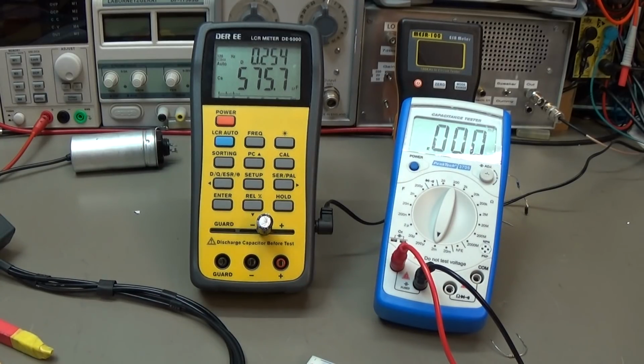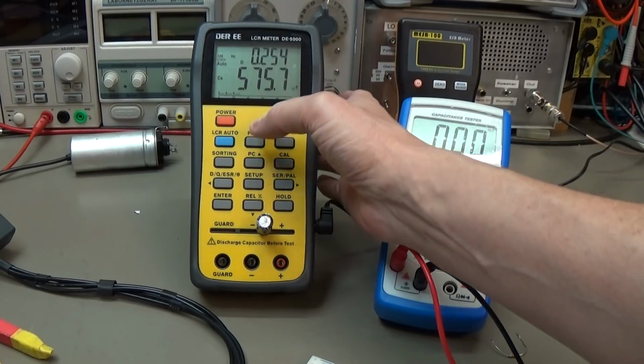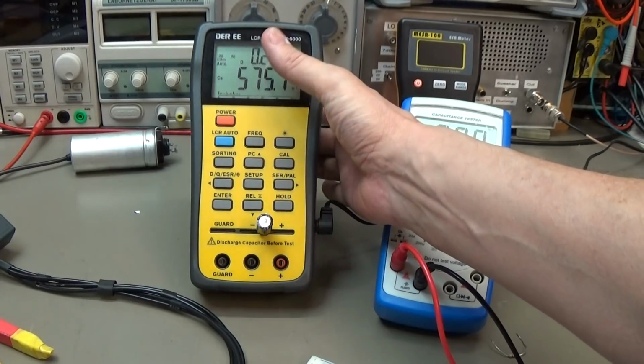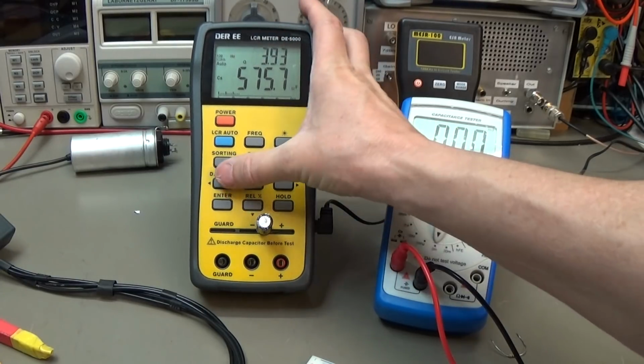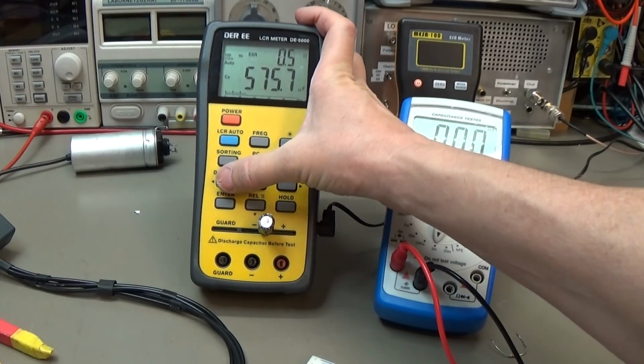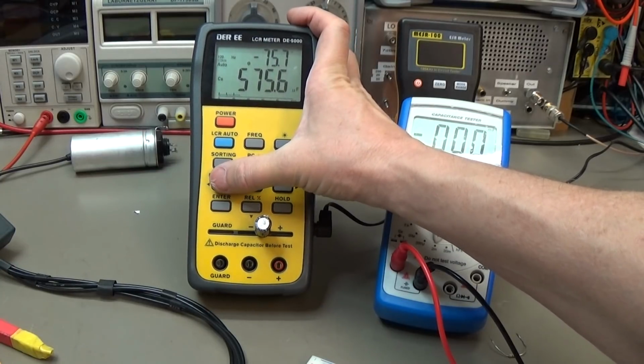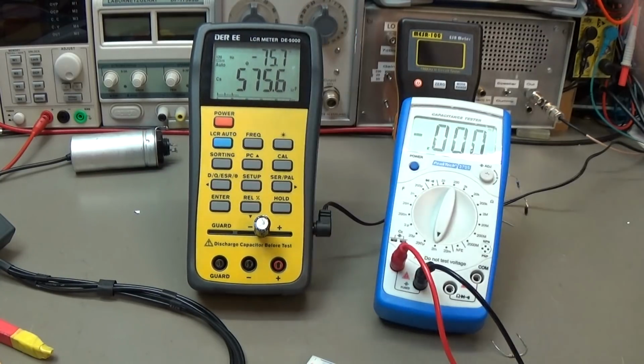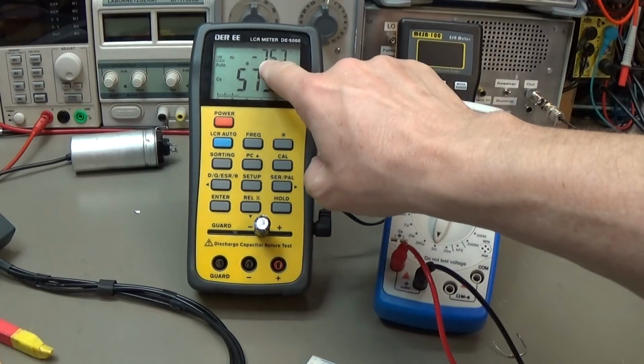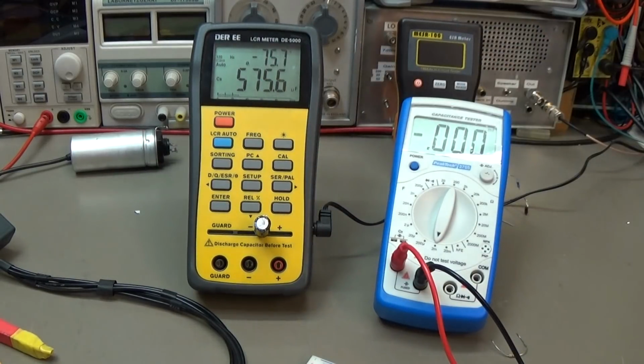And you see that this capacitor is healthy, so we can of course check our tangent delta, and that is 75.7 degree, which should be in tolerance as well.